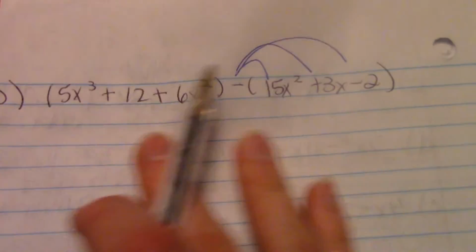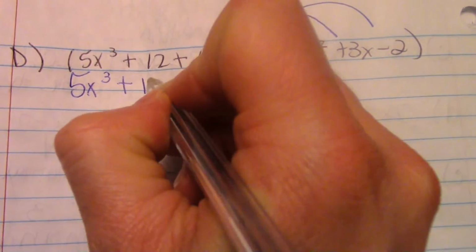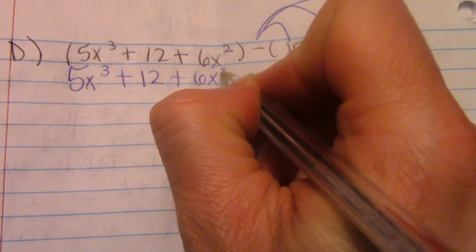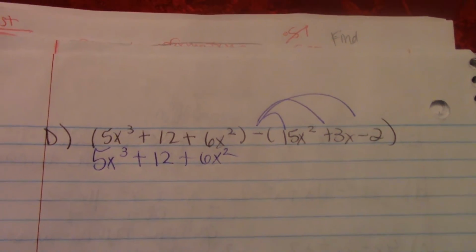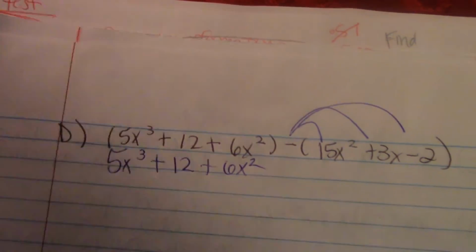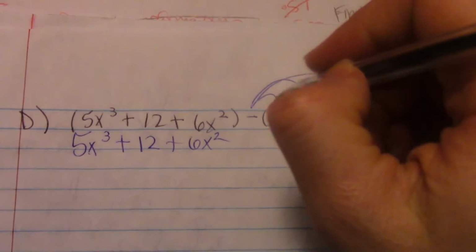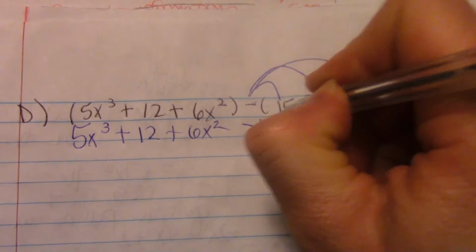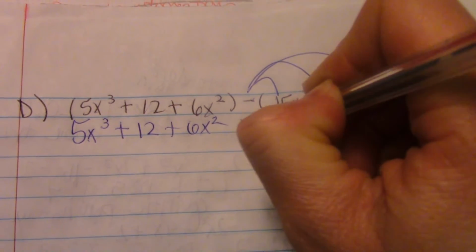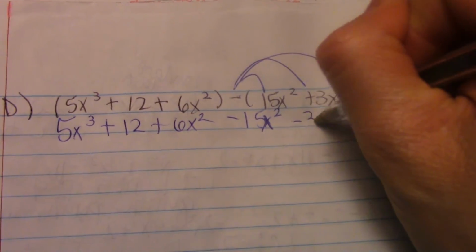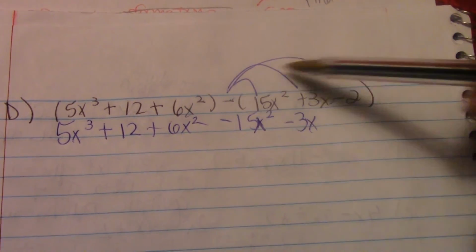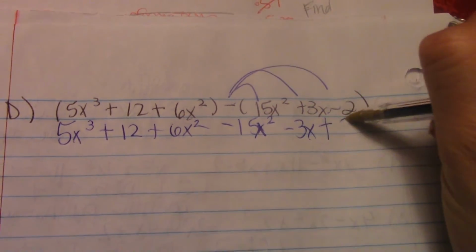Because there's nothing up front, just rewrite the first part. Okay, and then, remember we got to distribute that. So we have to take that negative times the positive is a negative 15x squared. Negative times the positive is a negative 3x. And negative times a negative is a positive 2.